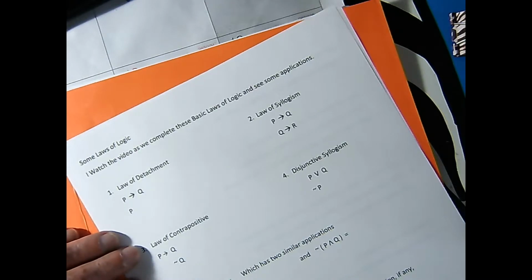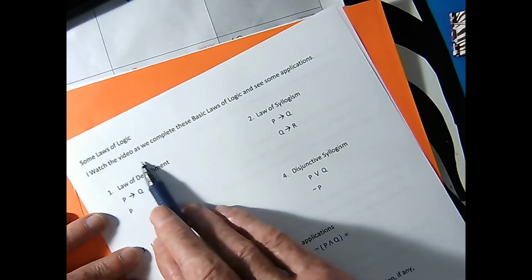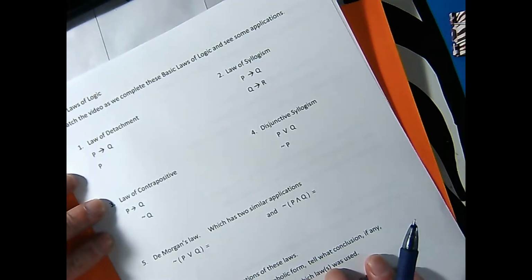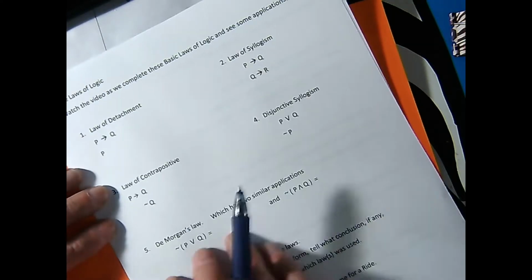Hi everybody. Today I get to talk to you about some laws of logic. You're going to watch this video, and if you have these pages printed, that would be great, or if you just could get a look at them ahead of time, work out some of these ideas, you're going to want to memorize these first 5 laws. I'm going to show you 5 laws of logic, and we're going to apply them.